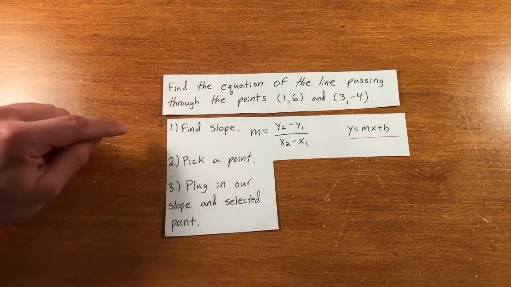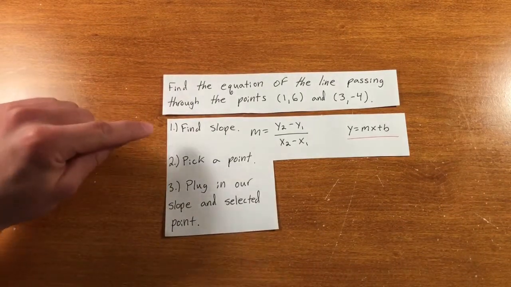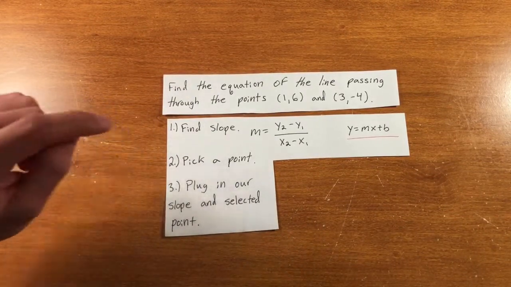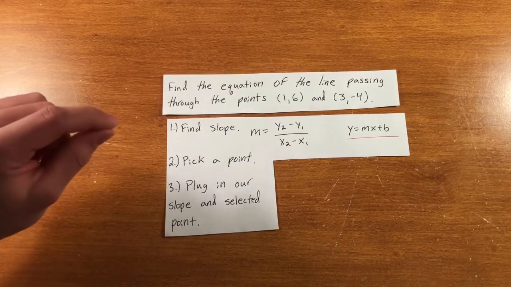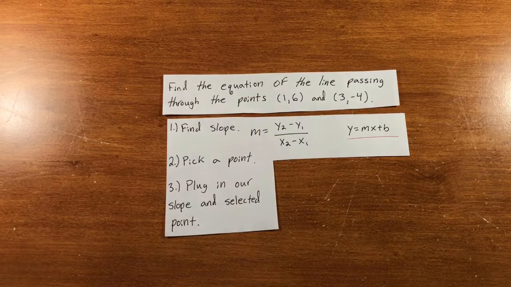Here are our 3 steps. First, find a slope. Second, pick a point. Third, plug in our slope and selected point. And what does that all mean? Well, we'll get into those steps.